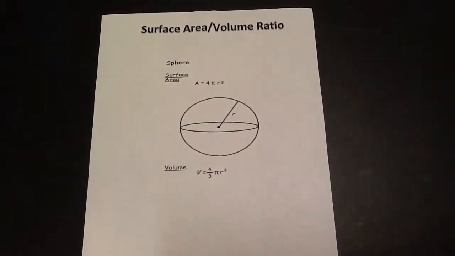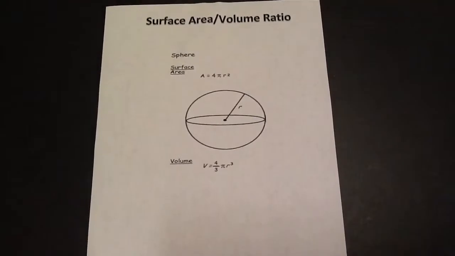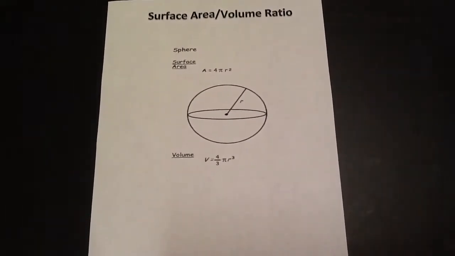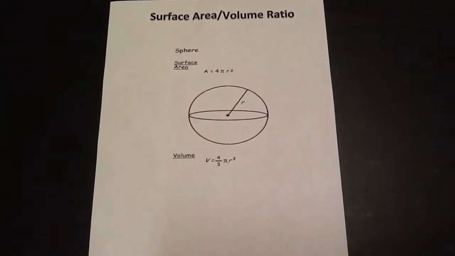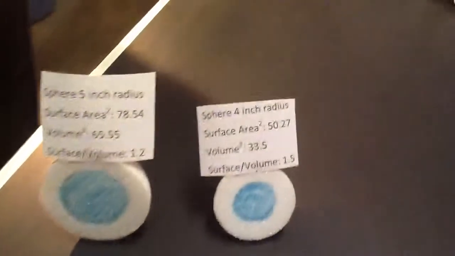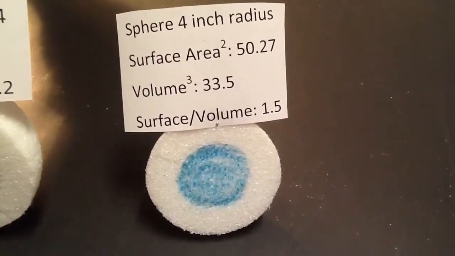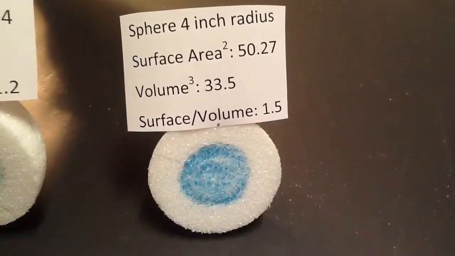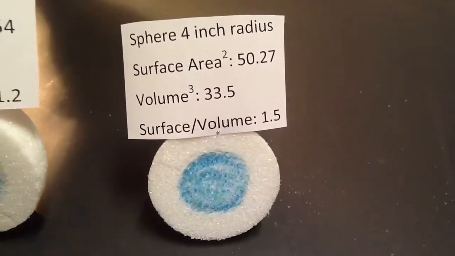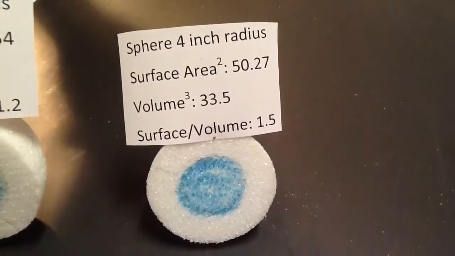In other words, as the volume of the cell goes up, the relative surface area that the cell exposes to the external environment is relatively less, and therefore the surface area to volume ratio goes down. This is demonstrated by the following models. The first model, we have a 4-inch sphere, and it is compared to a 5-inch sphere. We see that the surface area of the 4-inch sphere is 50.27 inches squared, and the volume is 33 inches cubed. This leads to a surface area to volume ratio of 1.5.